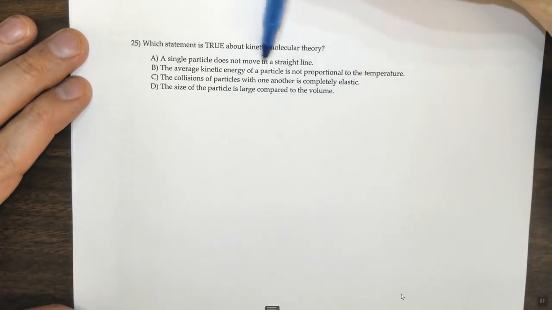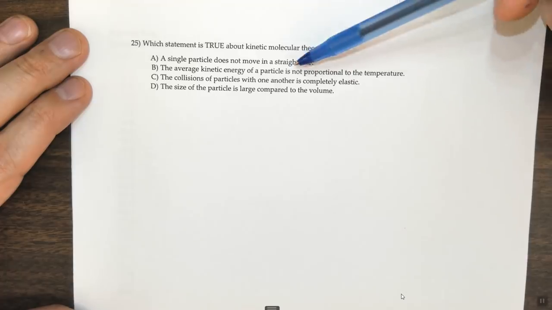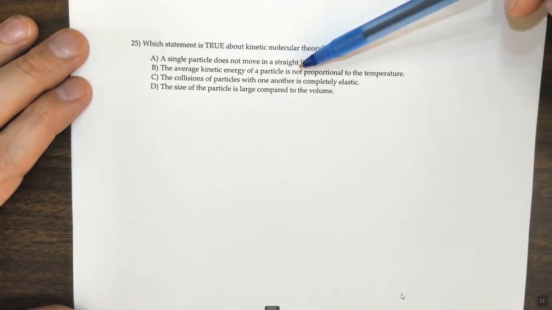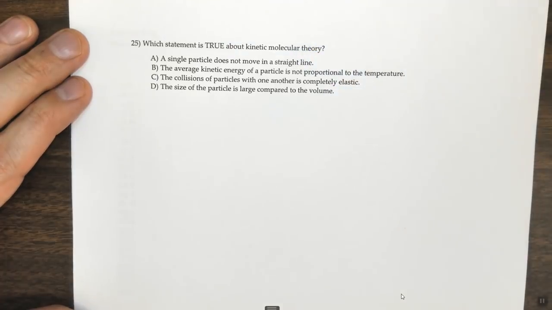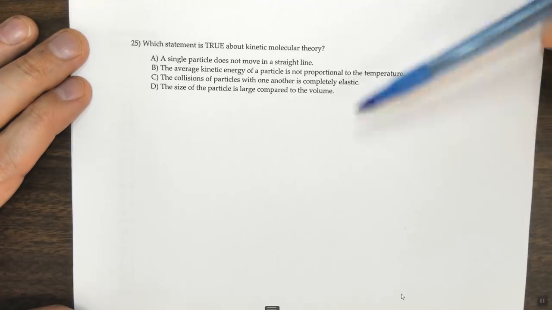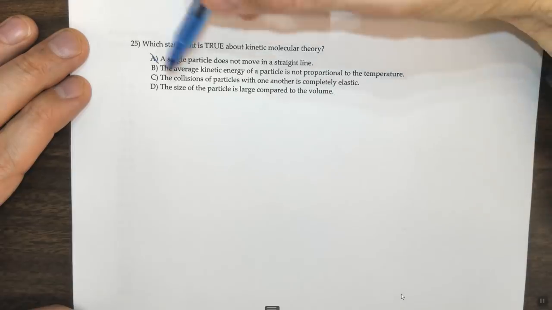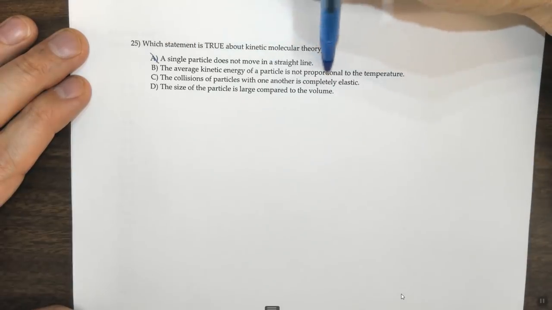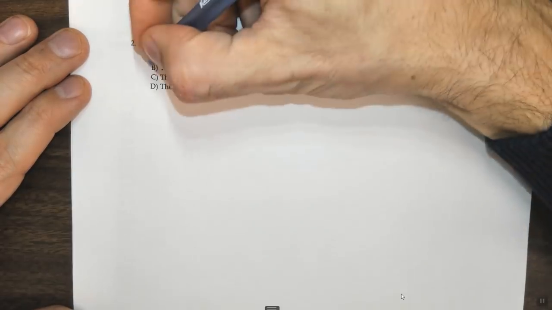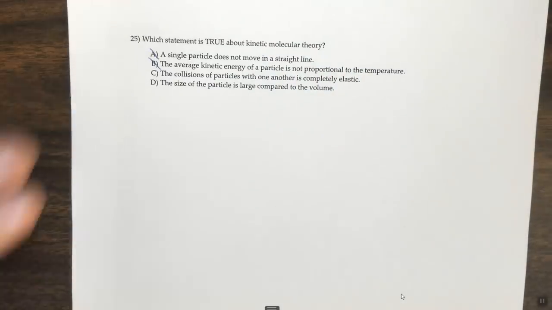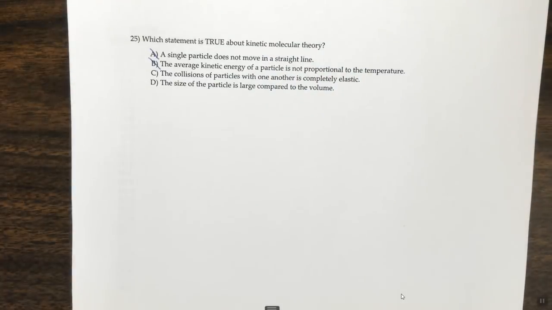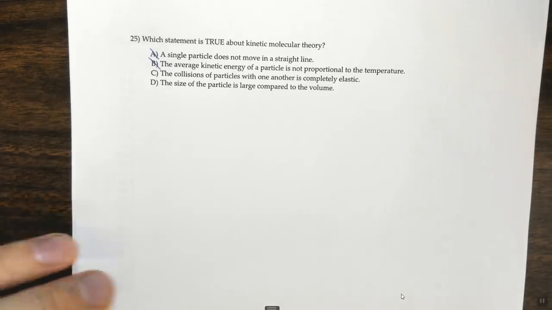A single particle does not move in a straight line. No, the kinetic molecular theory says that molecules move in a straight line until they hit either the walls of a container or they hit another particle. So this is not true. The average kinetic energy of a particle is not proportional to its temperature. That's not true. Okay, the average kinetic energy is proportional to the temperature. If you heat it up, the molecules on average move faster. If you cool it down, the molecules on average move slower. So it is proportional to the average kinetic energy.